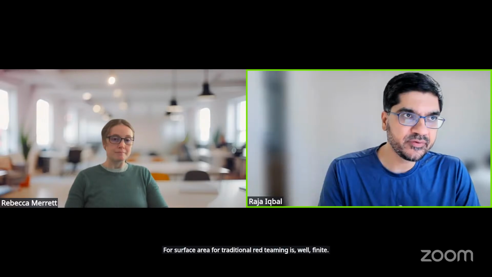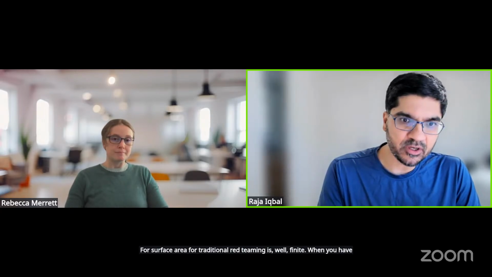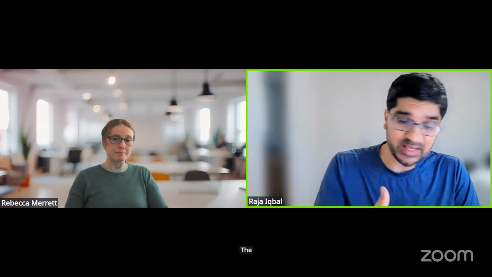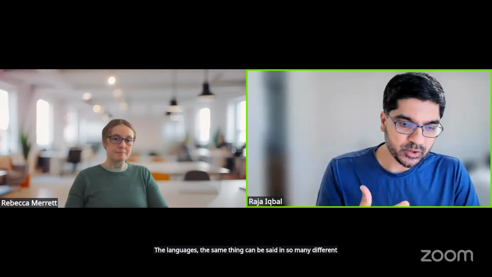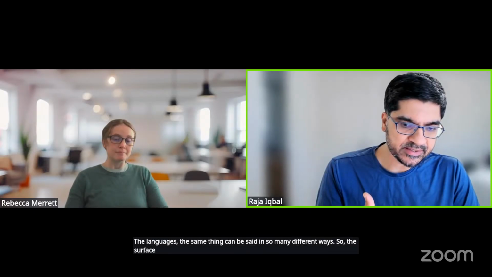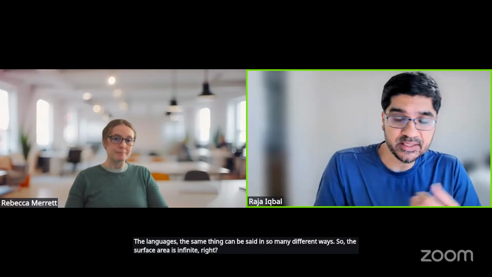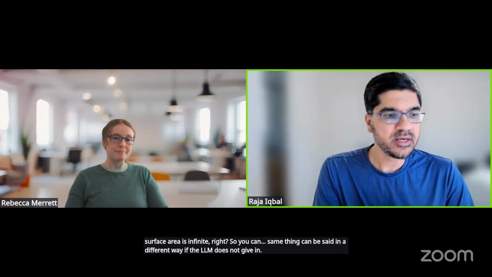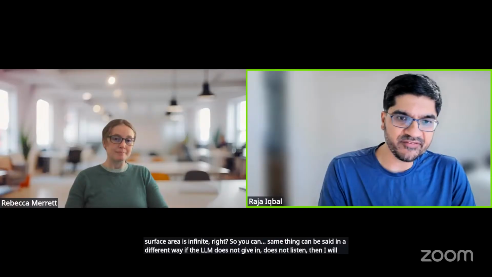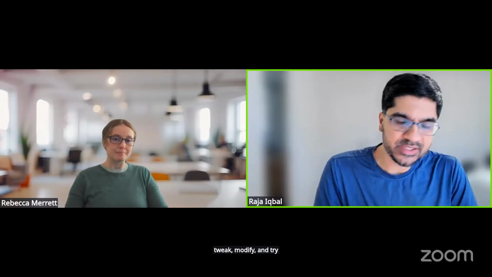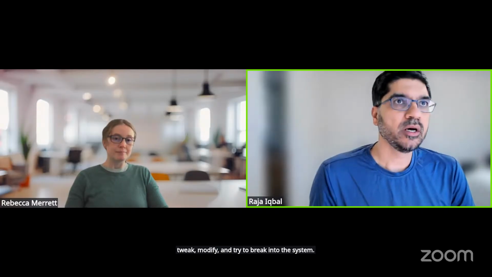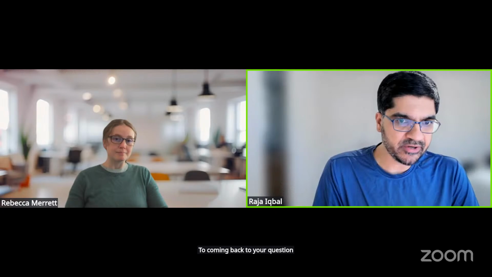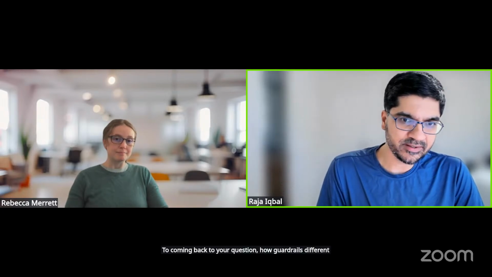When you have LLMs involved, the same thing can be said in so many different ways. So the surface area is infinite, right? If the LLM does not give in, does not listen, then I will tweak, modify, and try to break into the system. So, coming back to your question, how are guardrails different from red teaming?